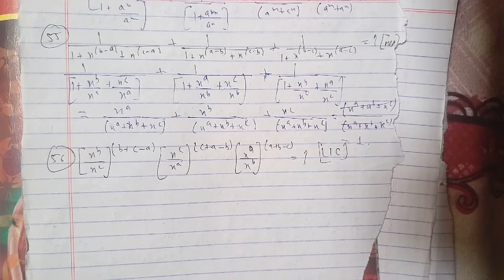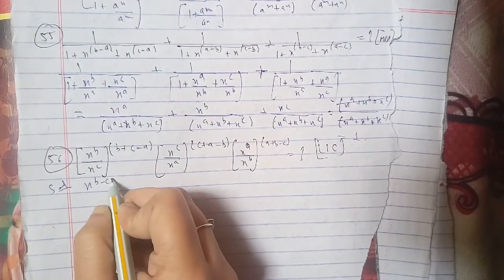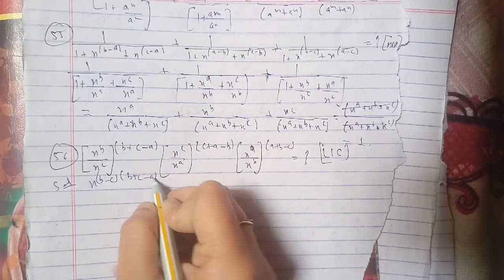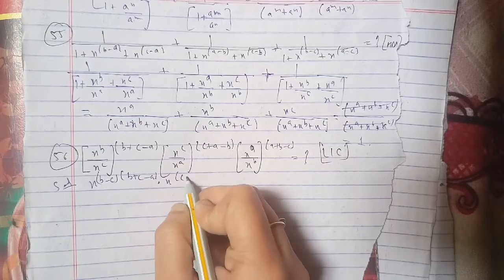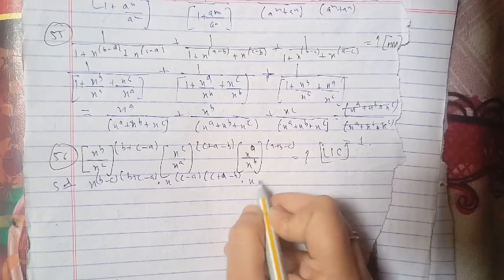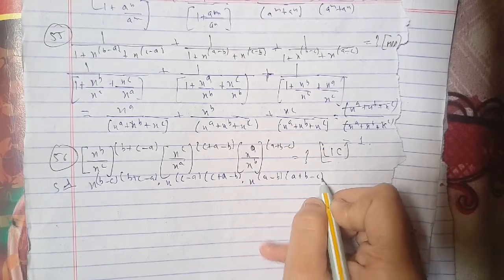So let's go ahead for the same. The options for the same are x की power abc 1, x की power ab plus bc plus ca, or x की power a plus b plus c here. So we'll go ahead for the same. So for expressions we have x की power b minus c, then b plus c minus a, x की power c minus a, c plus a minus b, x की power a minus b, a plus b minus c.